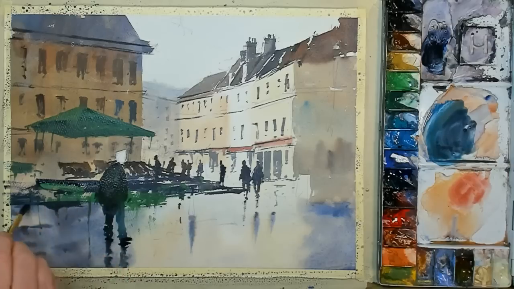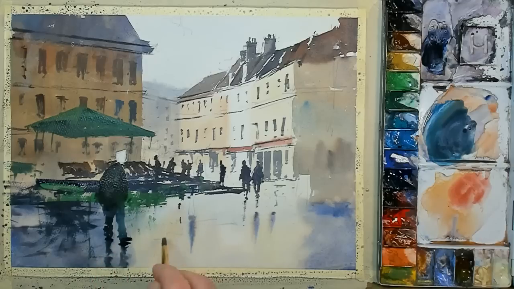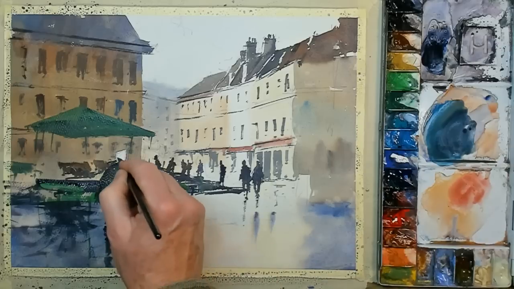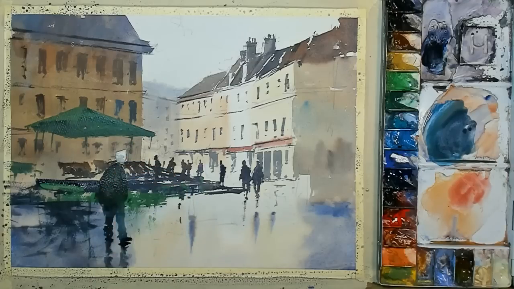Bit darker underneath the base of the market stall. And also the other thing with the figure, it's sort of connected with the market stall behind. Just a little bit of light shadow this side of the head, so it's not just totally like a white head. It's got a little bit of shadow there.